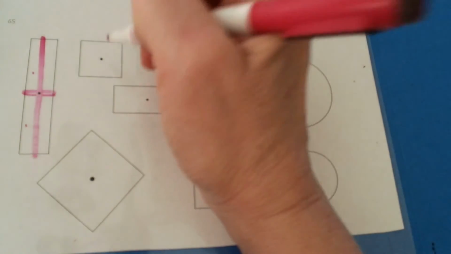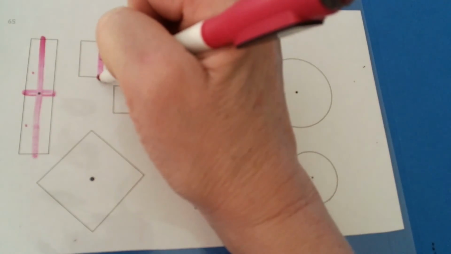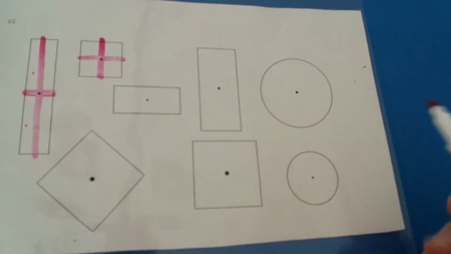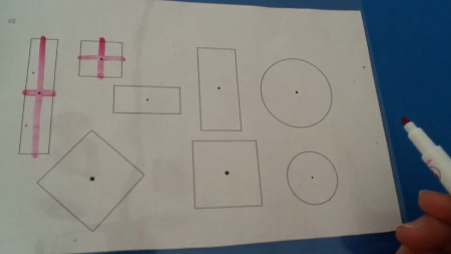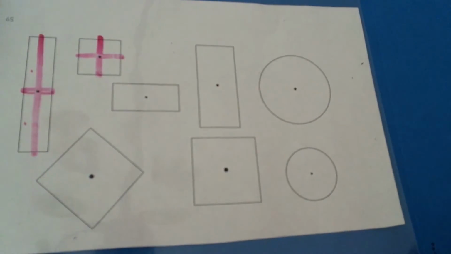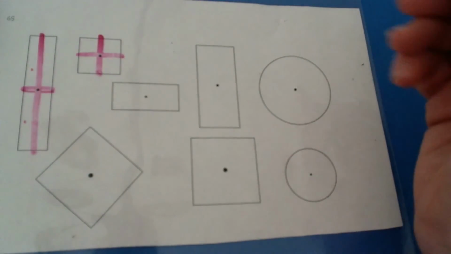Now let's try the square. We'll divide it in half this way, and then we'll divide it in half this way. And now we have divided it into fourths. We have 1, 2, 3, 4 equal parts. All right, let's do one circle together because I don't want that to get tricky.